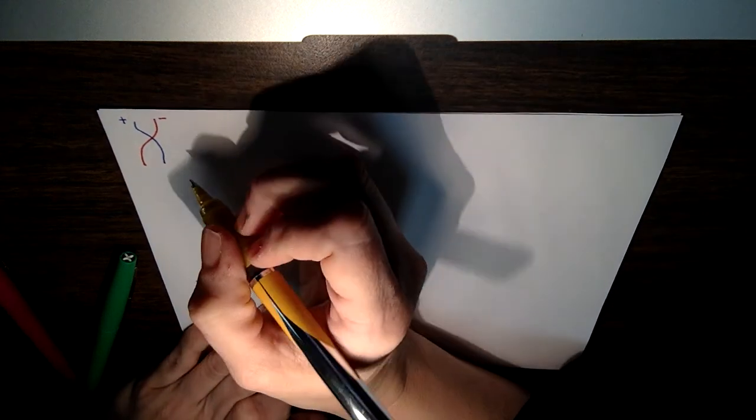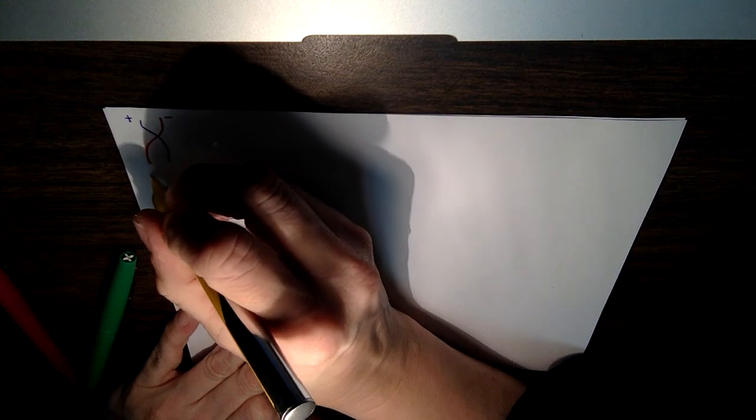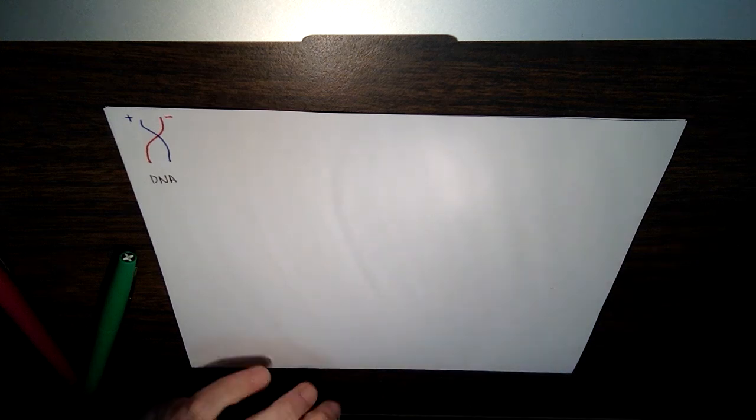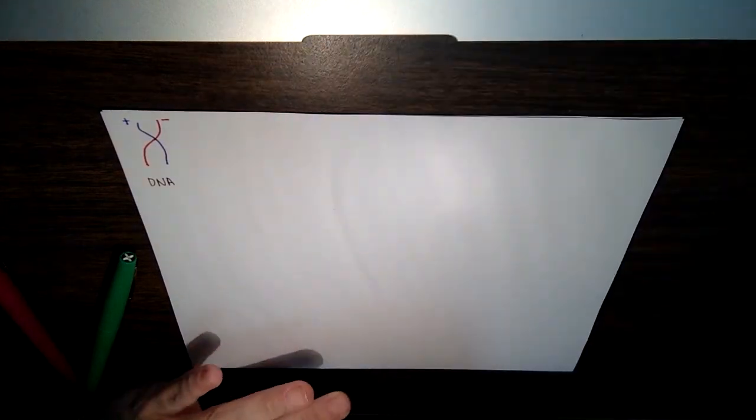Okay, so let me get a black marker. So blue and red, this is DNA, okay? Those are the colors we will use for DNA. And this is double-stranded DNA, okay? So it's made of the positive and the negative.